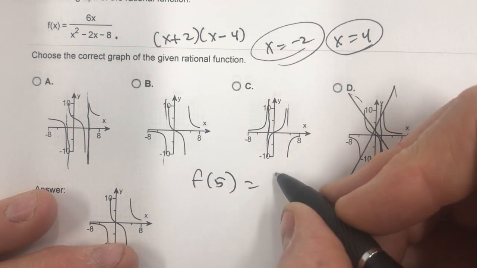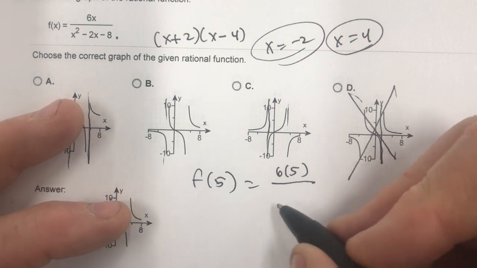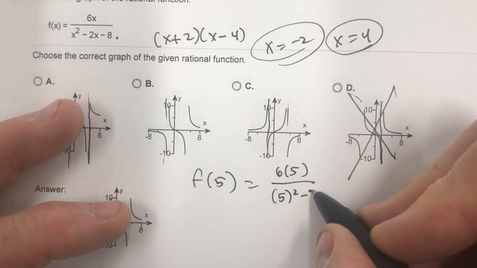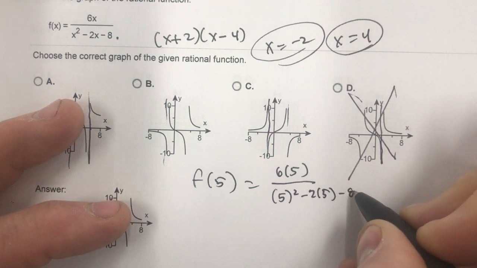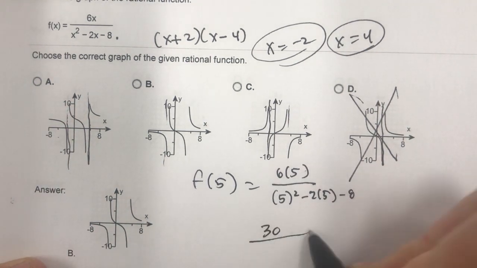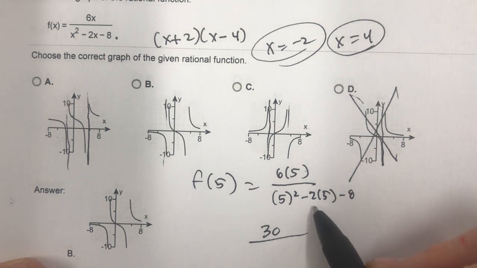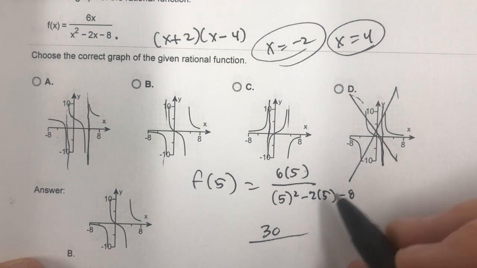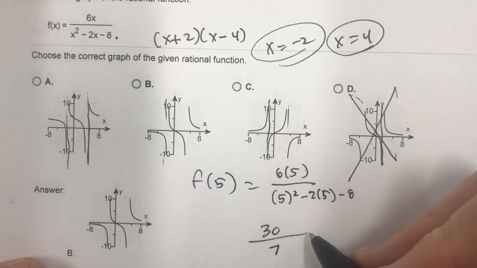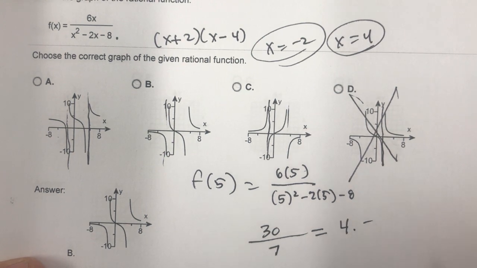If I put 5 in, 6 times 5 over 5 squared minus 2 times 5 minus 8. In my experience, do the top first, then do the bottom separately. So this is going to be 25 minus 10, which is 15, minus 8 would be 7. So it's going to be 30 over 7, which is 4 point something.